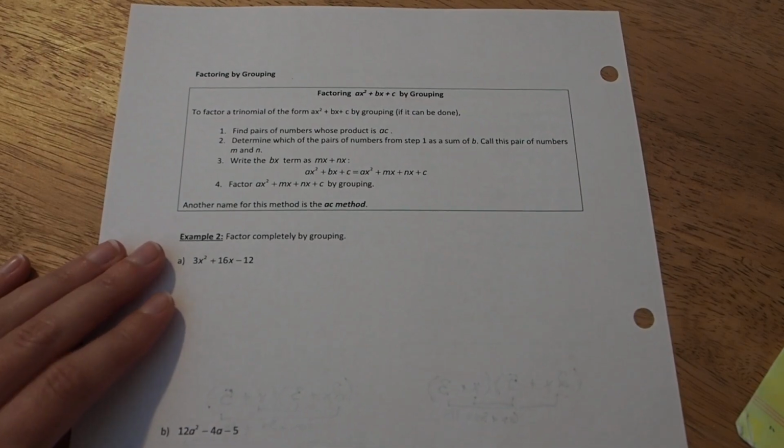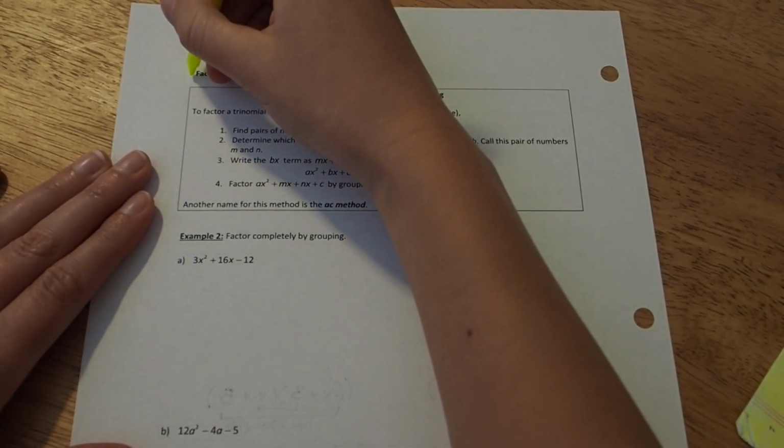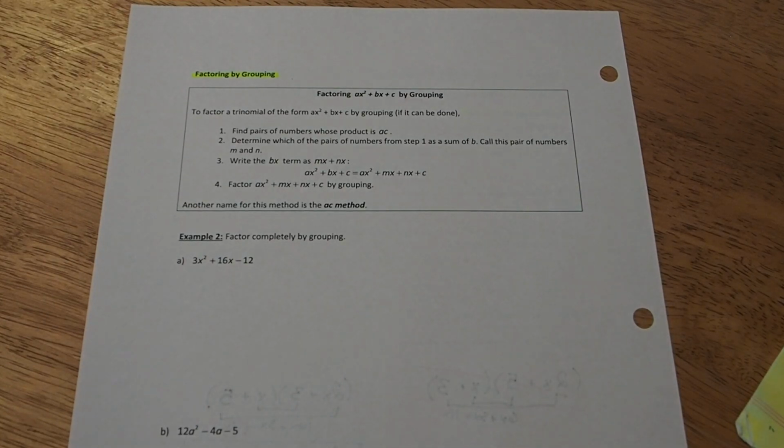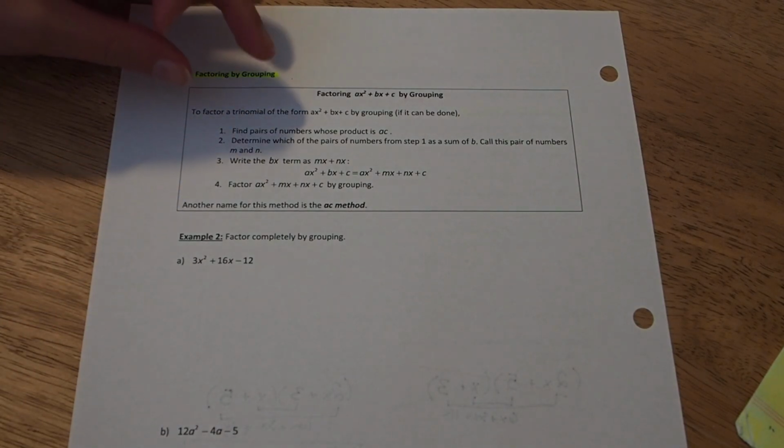And this is the technique called factoring by grouping. This technique is a little longer than each of the individual trial and error methods. However, it works every time, and so I don't have to cross things out and try again. I will always be able to factor by this grouping technique. Okay, so I'm going to be factoring by grouping.